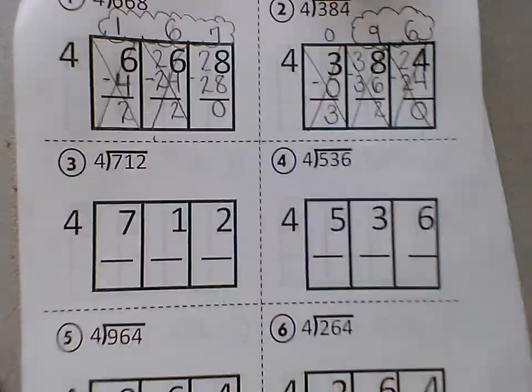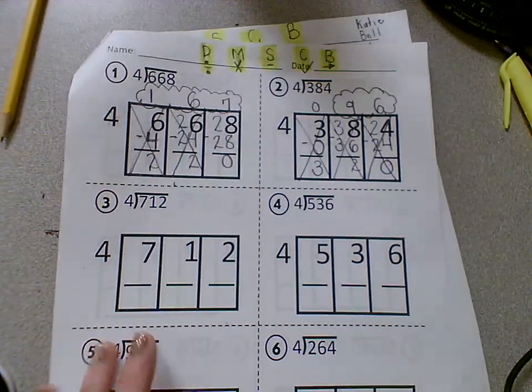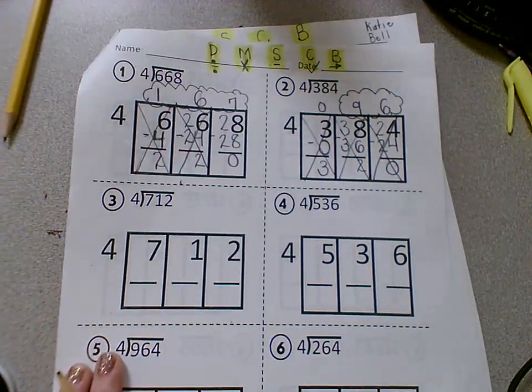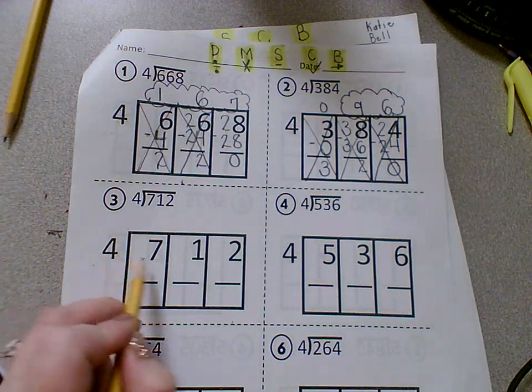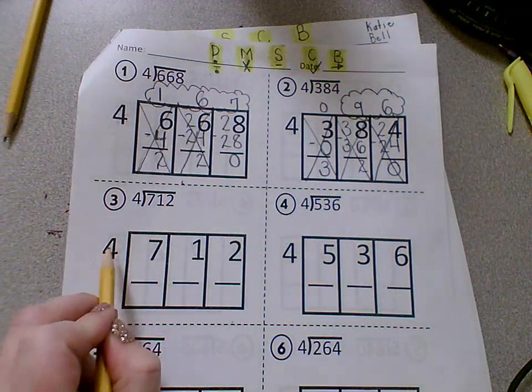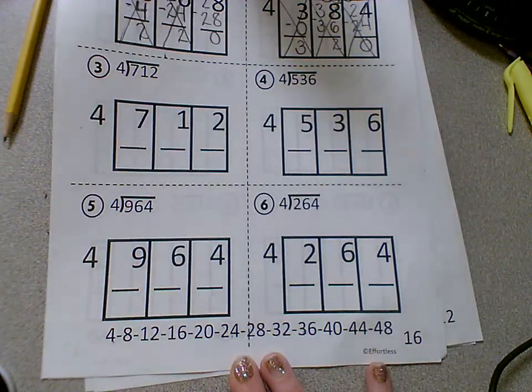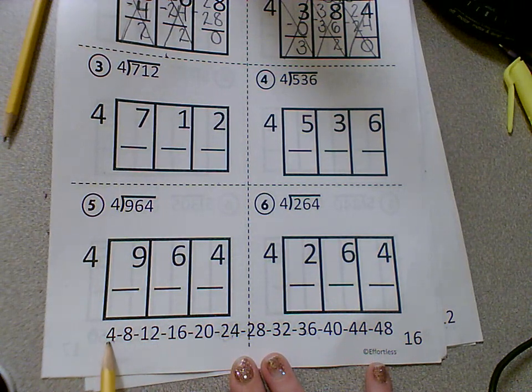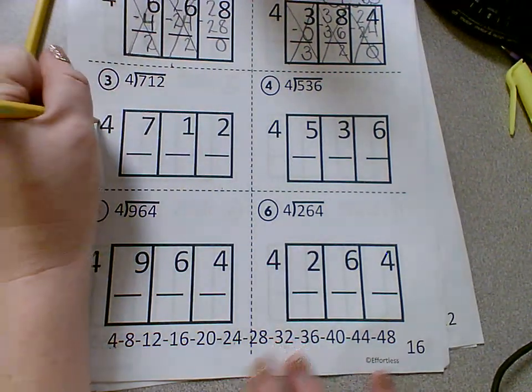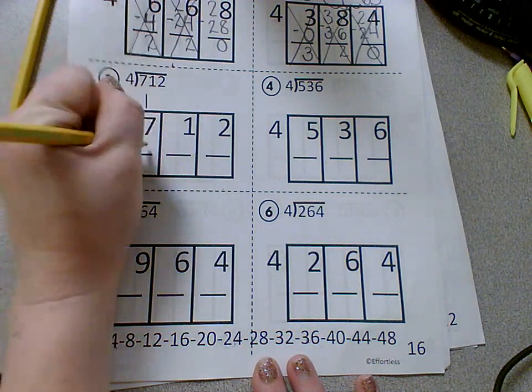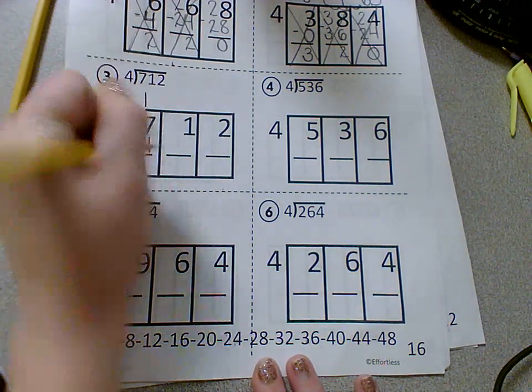Let me see if I can zoom out a little bit so you can see our division. There we go. So we're right here. I'm going to be figuring out 7 divided by 4, or 4 times what is 7. If you look at my pattern, there is no 7, so I need to go to the next closest number, which is a 4. And 4 times 1 equals 4.